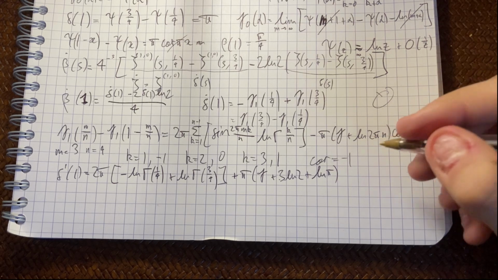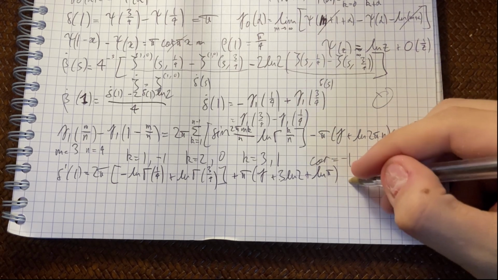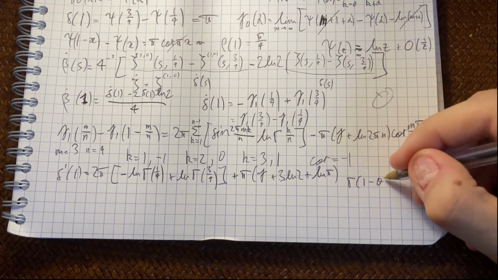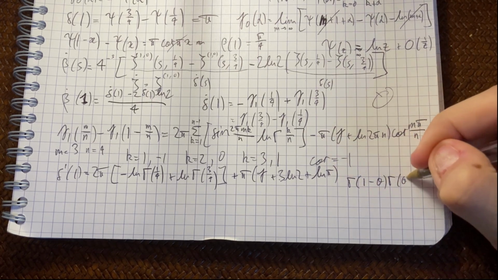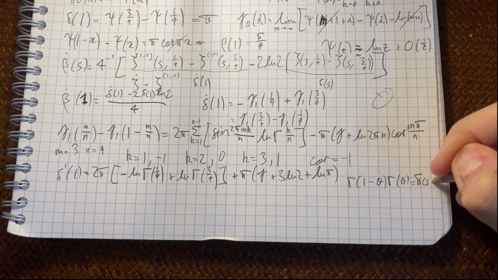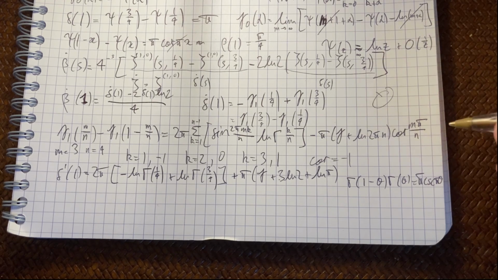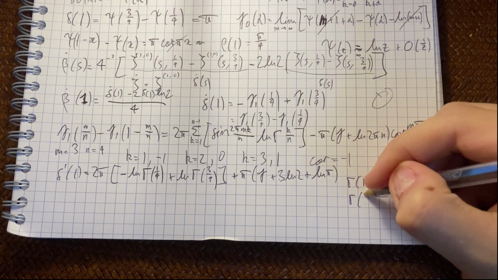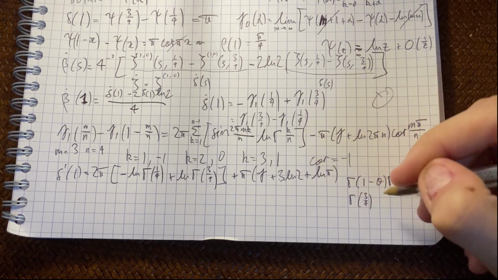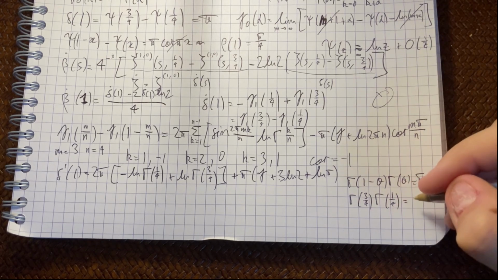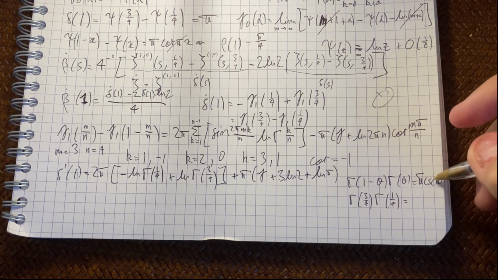Alright, thanks to the reflection formula for the gamma function, we know that gamma of 1 minus theta times gamma theta equals pi cosecant pi theta, which proves that gamma 3/4 gamma 1/4 equals pi cosecant of pi by 4, which is pi square root 2.